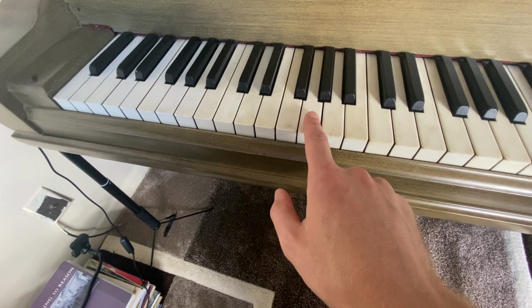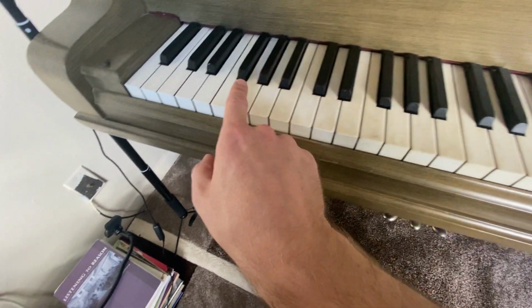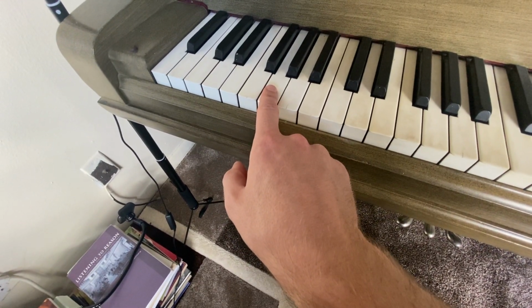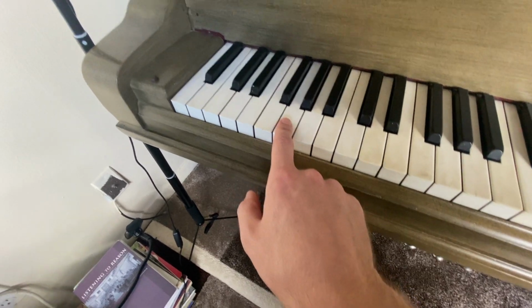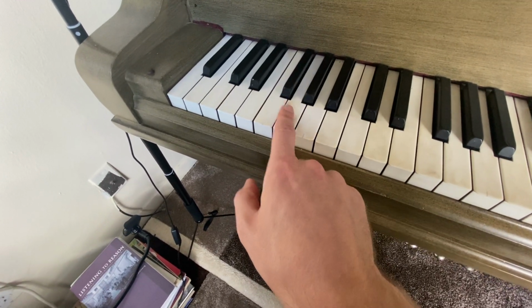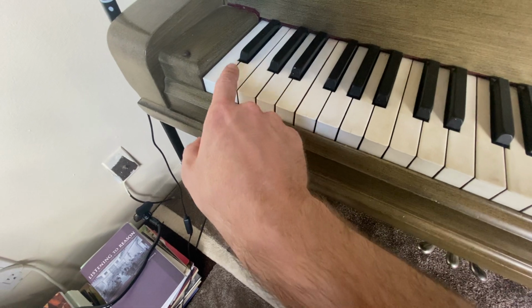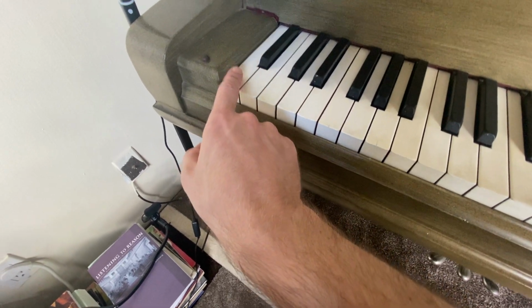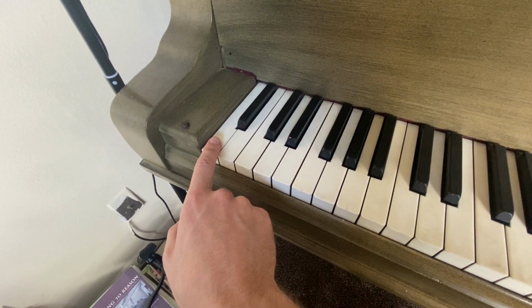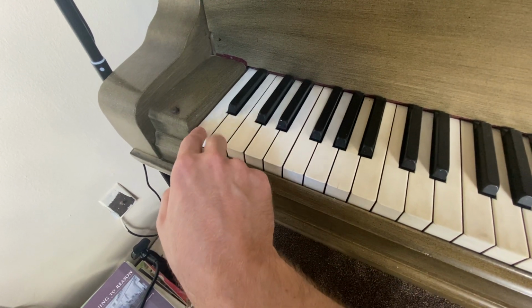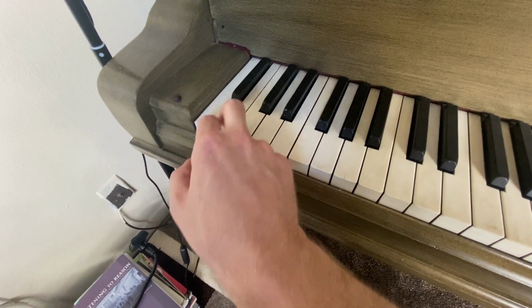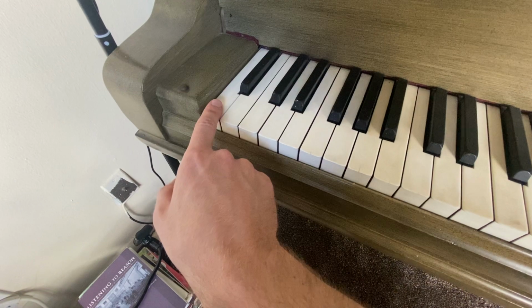Go down an octave. G1. Go down a seventh. 1, 2, 3, 4, 5, 6, 7. This is the lowest key on the keyboard. What's it called? Remember, this is the lowest incomplete octave. This is the 0 octave, A0.